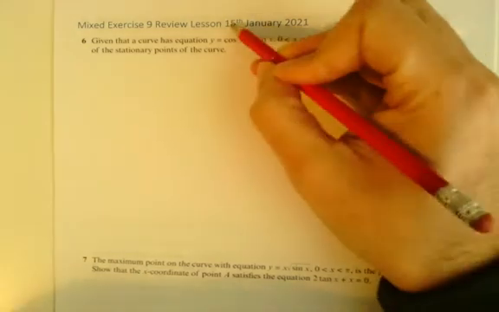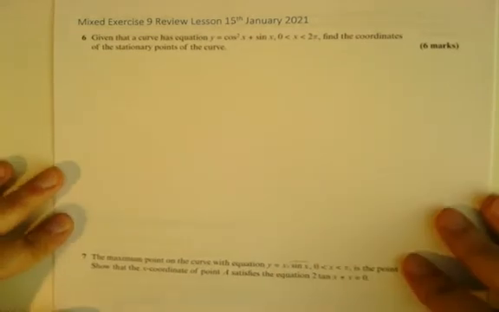I've just realised I got the date wrong on that thing. It should say 14th, shouldn't it? Apologies. I haven't got a clue what day it is at the minute, I have to say.